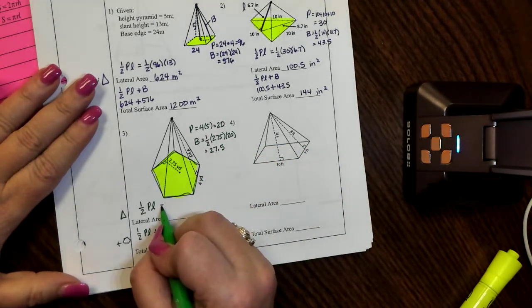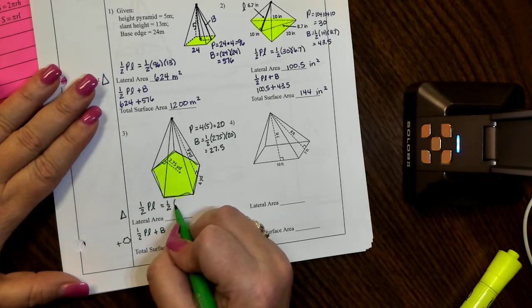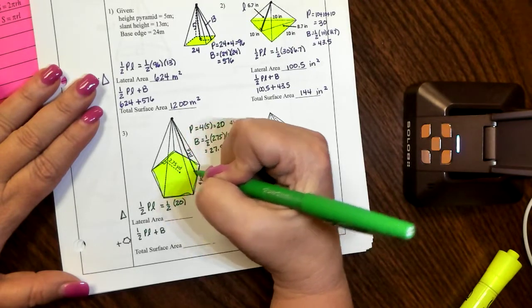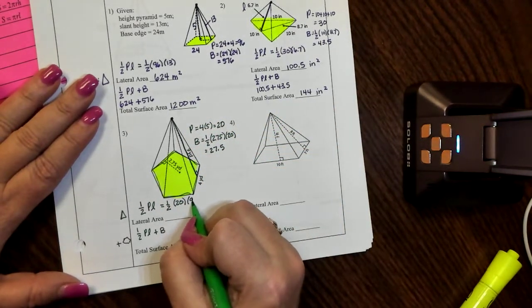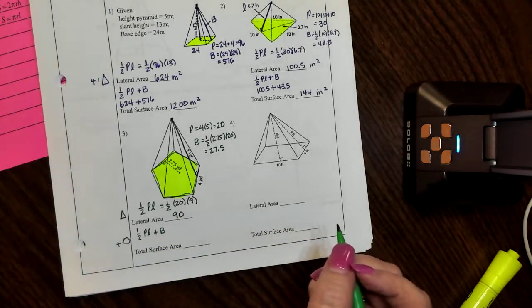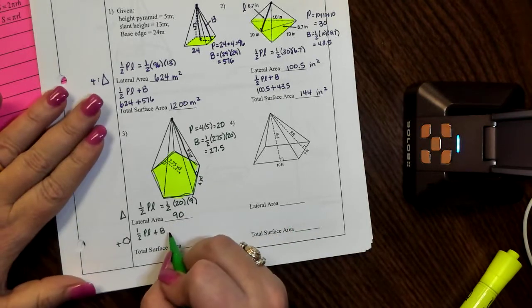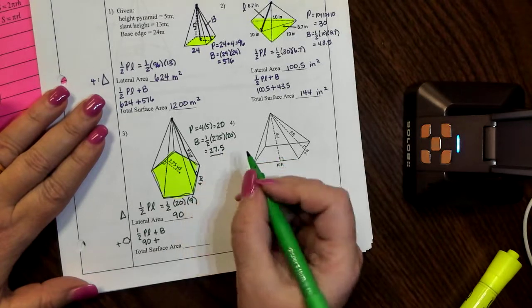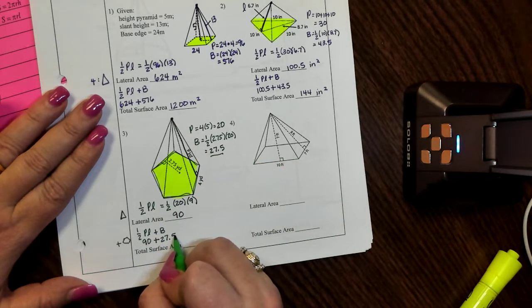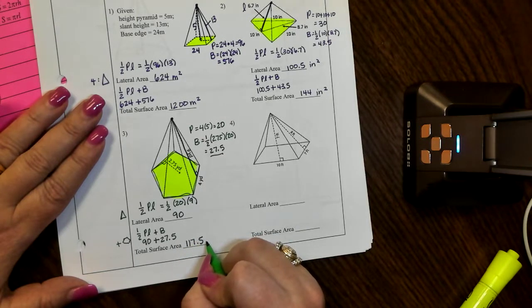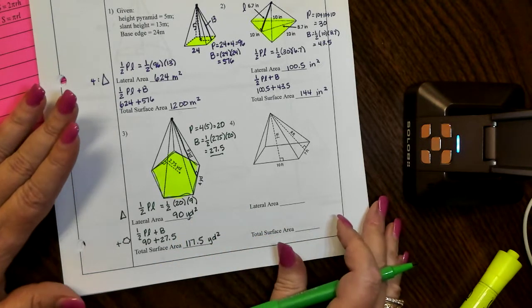Now we can plug in everything we need. So we have 1/2, the perimeter of the base is 20, times the slant height goes from the apex to the side, so that's 9. So 1/2 times 20 times 9 is 90, or half of 180 is 90. And then we're going to take that 90 that we originally had, and we're going to add the area of the base, which we found to be 27.5, and we get 117.5, and that is, oh, I forgot, square yards, or yards squared.